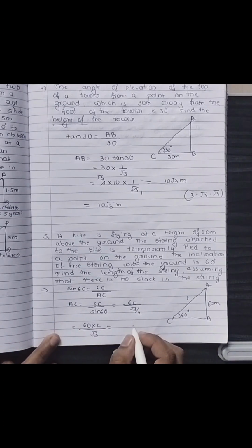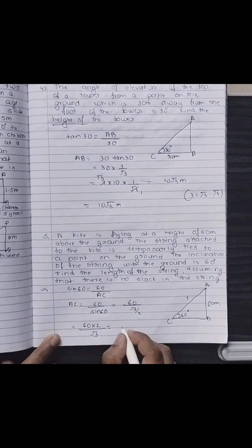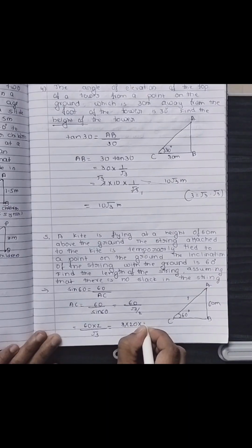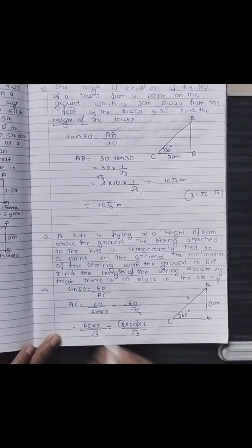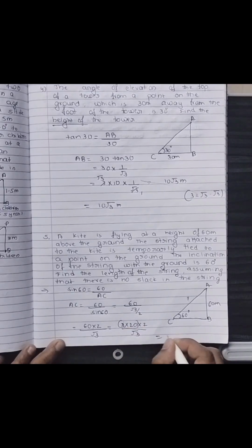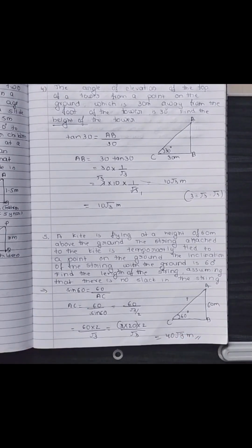That is 120 by root 3, or we can write 60 as 3 into 20, so 3 into 20 into 2 by root 3. Root 3 into root 3 is 3, so the answer becomes 20 into 2, which is 40 root 3 meters. This is the length of the string.